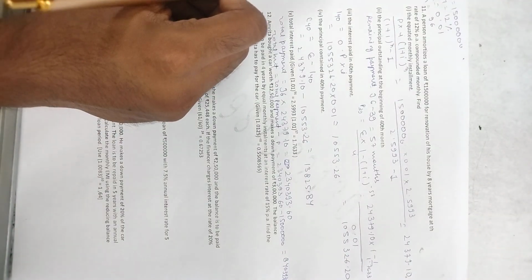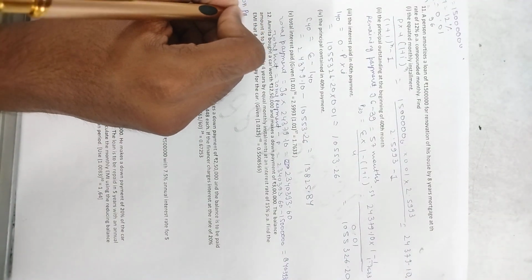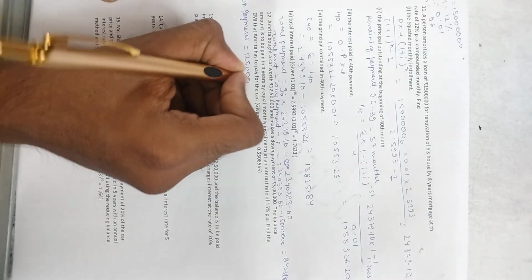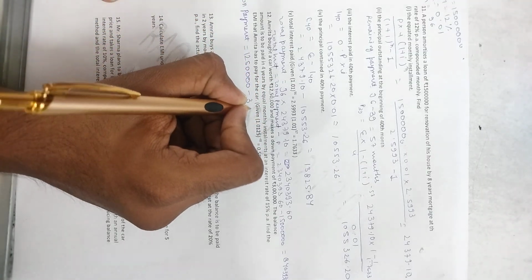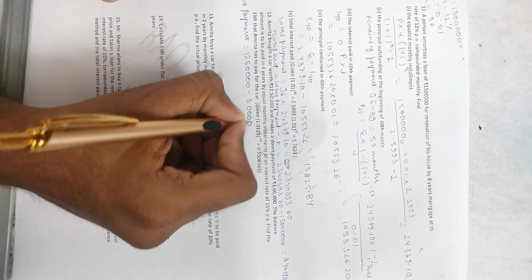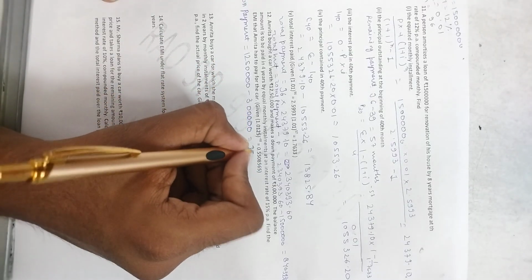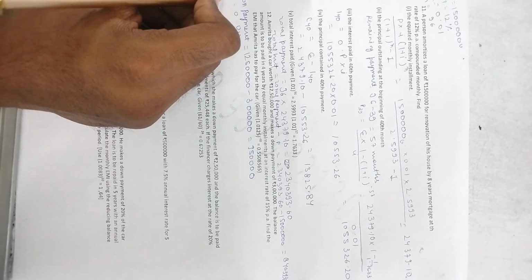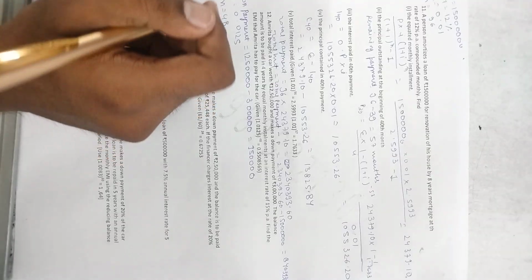So here the payment is equal to 12,50,000 minus 3 lakhs, which is equal to 9,50,000. And I is given 0.0125 and N is 48.